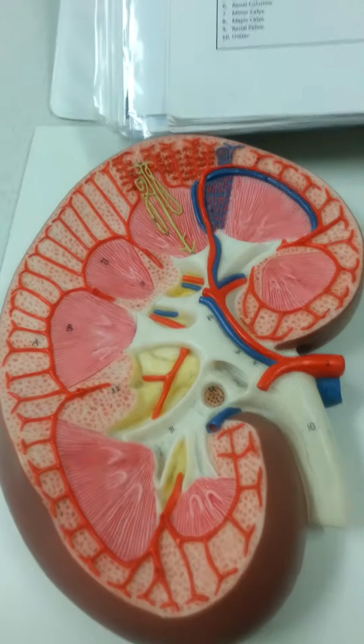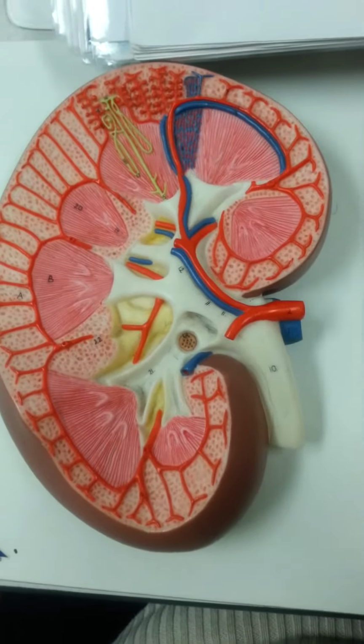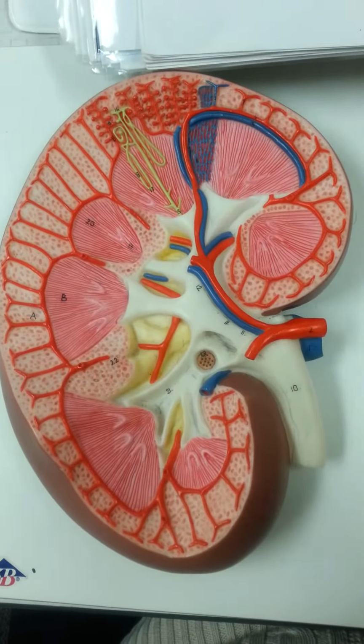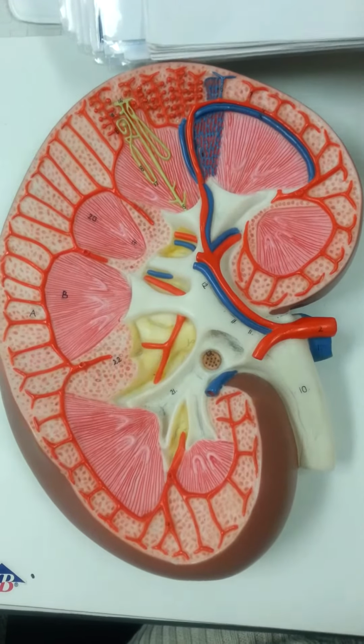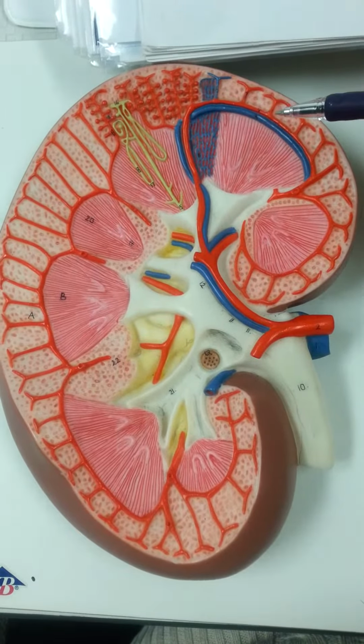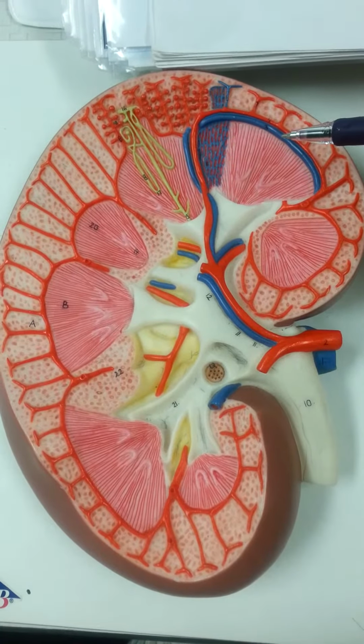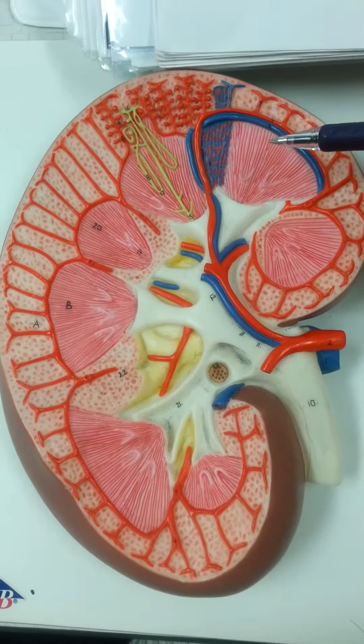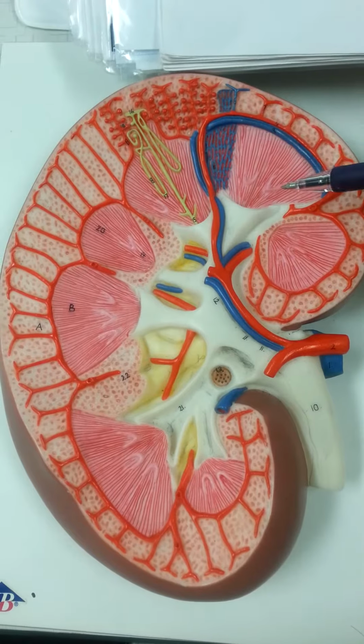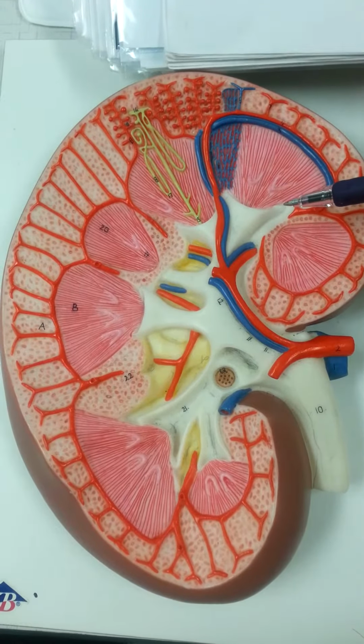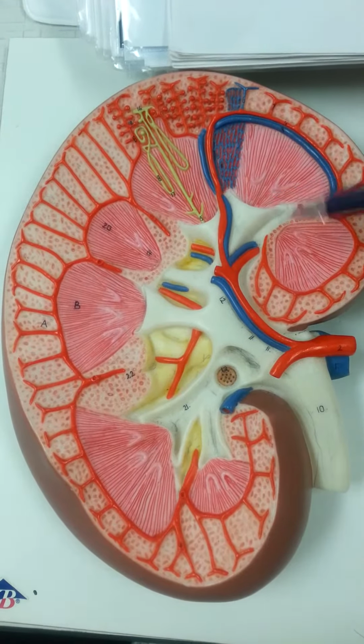This is how I study. Gonna do a top view. Okay, so this is the kidney, right? I'm going to break it up into 3 sections. I'm gonna talk about the arteries first, and then the veins, and then the structures.